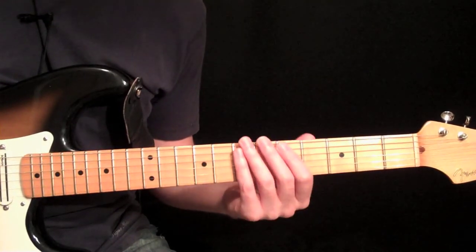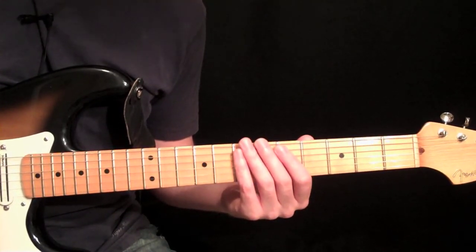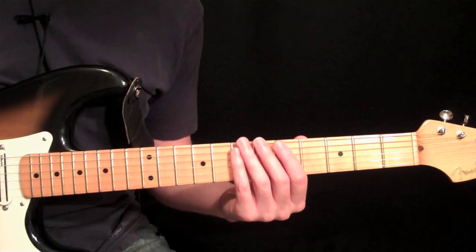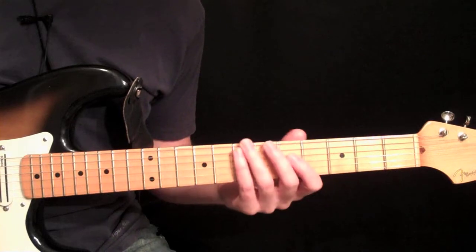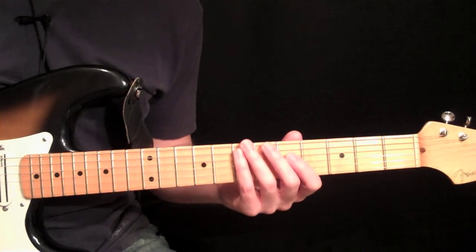Well, we know the 1 chord is going to be A major. The sixth chord in A major is an F sharp minor chord. The 2 chord is going to be a B minor chord. And then the 5 chord is going to be an E major once again.